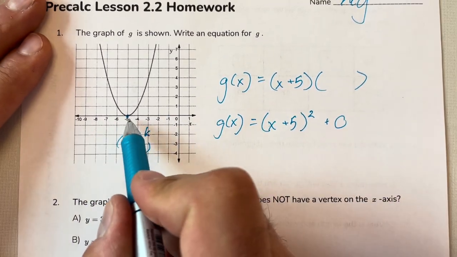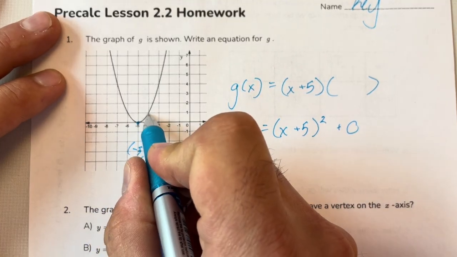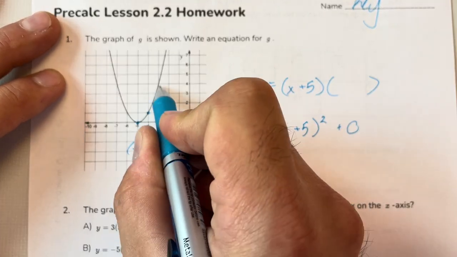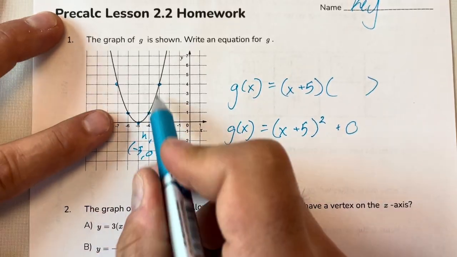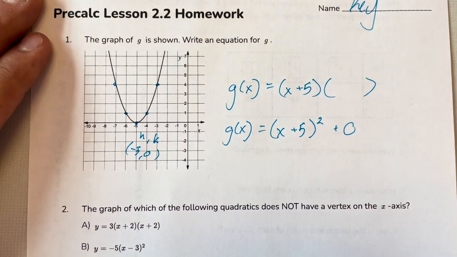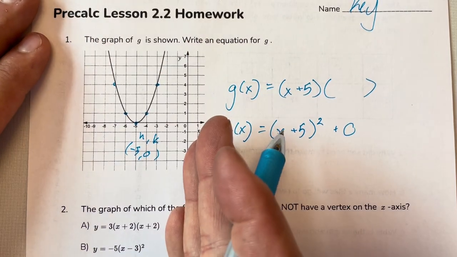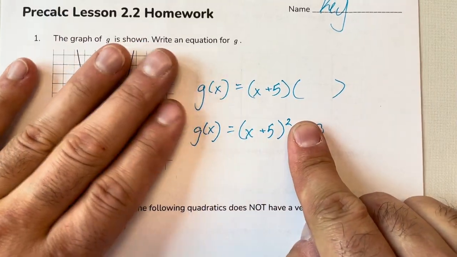And then if we double check to see, is there a scale factor applied to this? You go 1 unit over, it goes up 1. You go 2 units over, it goes up 4. That is a way of double checking to see, is there an a value? No, there isn't. This is a standard quadratic function. It's just been shifted 5 units to the right. There's that shift. So that's our equation.